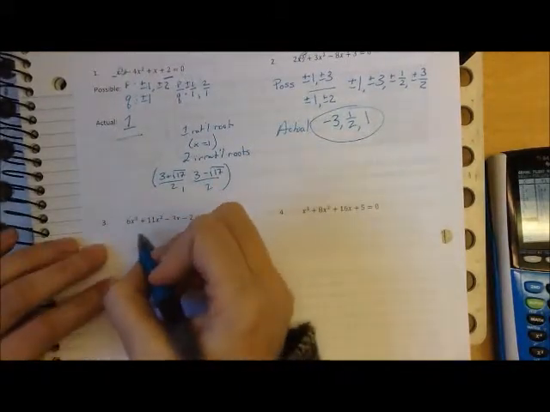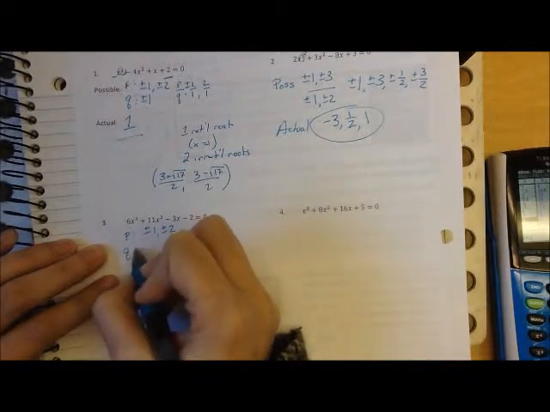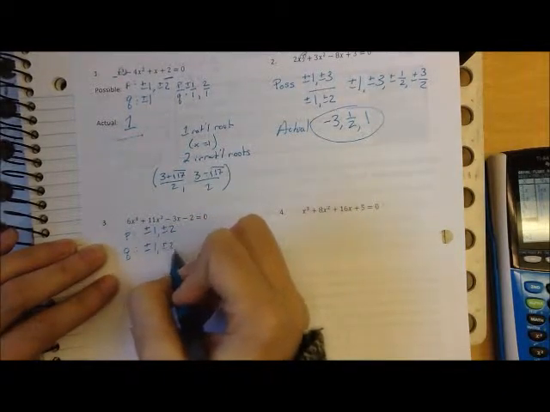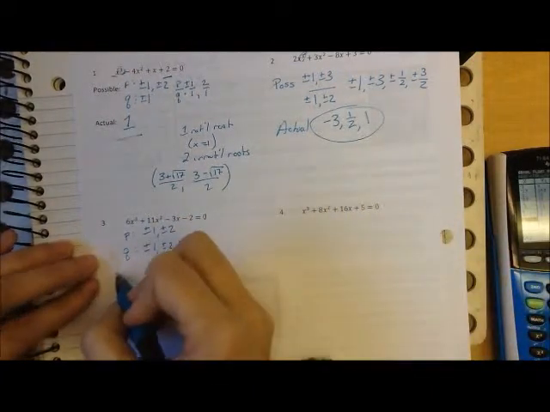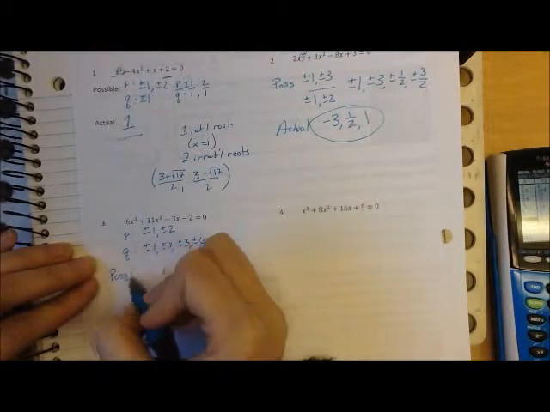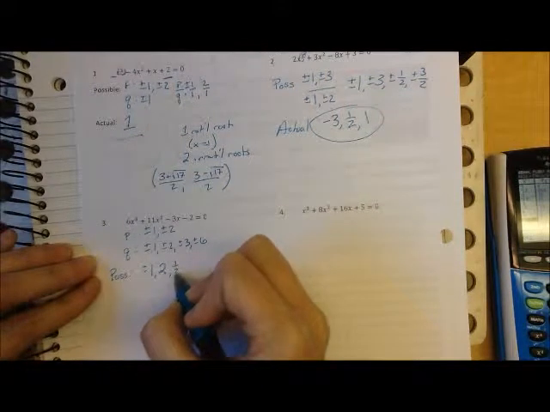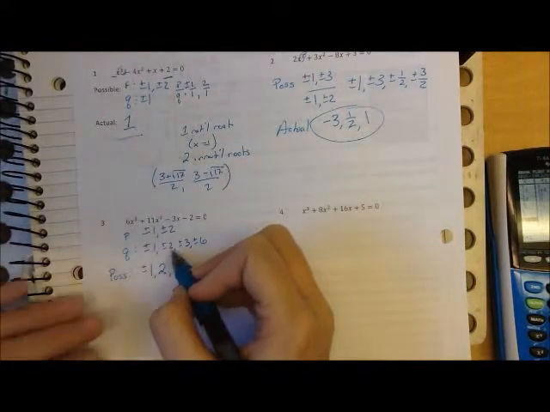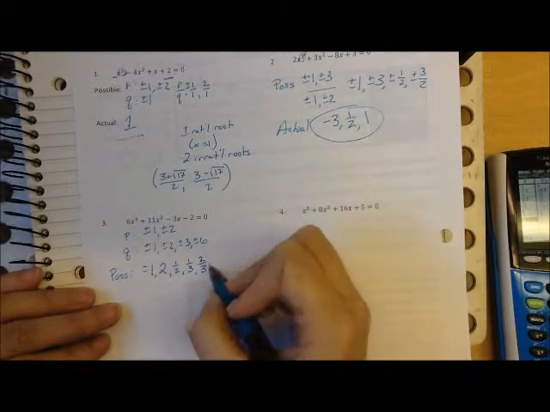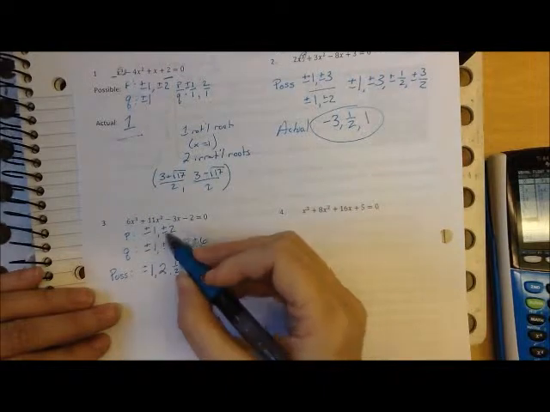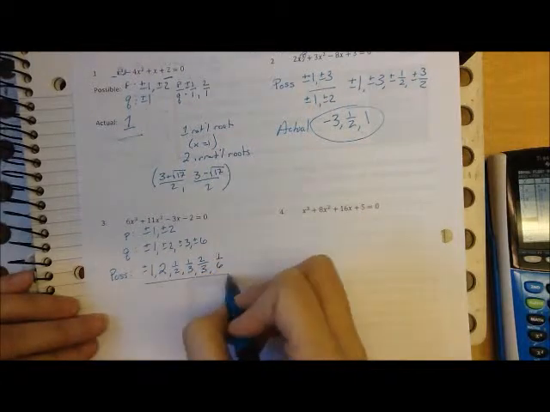Number 3, possible p's are plus or minus 1, plus or minus 2. Possible q's are plus or minus 1, 2, 3, and 6, factors of 6. So, my possible rational roots are plus or minus 1 over 1, 2 over 1, 1 over 2, 2 over 2, but that's 1, so I won't list it again, 1 over 3, 2 over 3, 1 over 6, or 2 over 6, but 2 over 6 is the same as 1/3, so I'm not going to list it again. These are my possible roots.